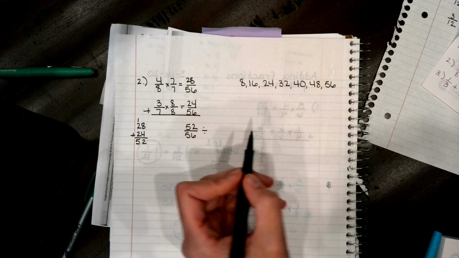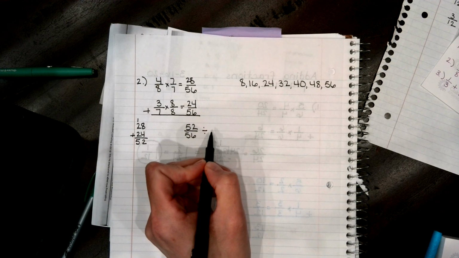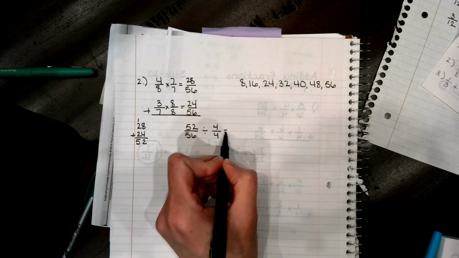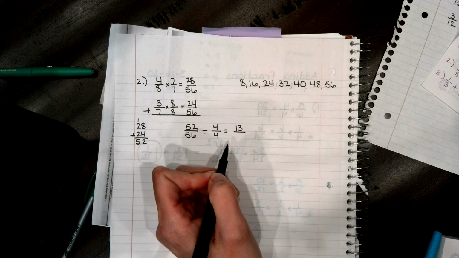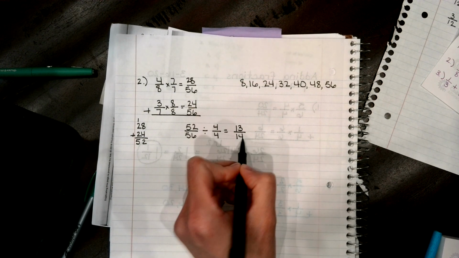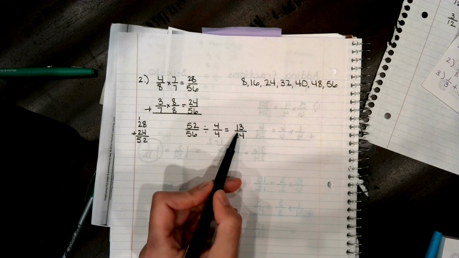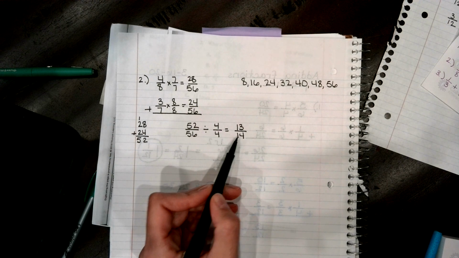Yeah, that would be 13. So try 4. 13. And then 56 divided by 4 is 14. Okay, and 13 can't be divided by anything besides itself and 1. So this is simplified.